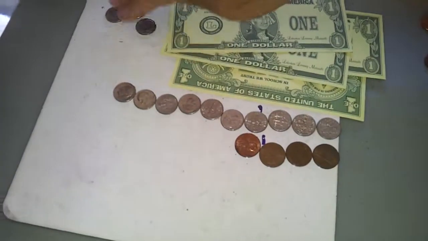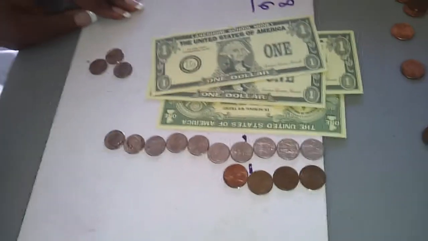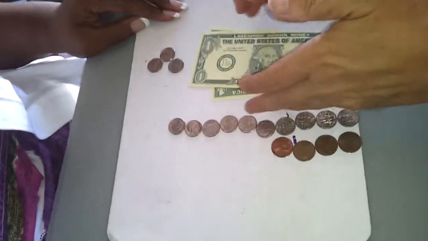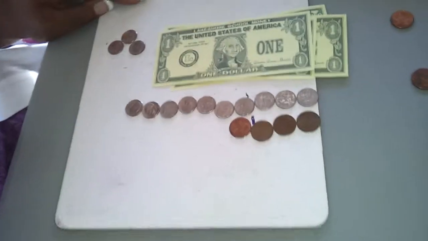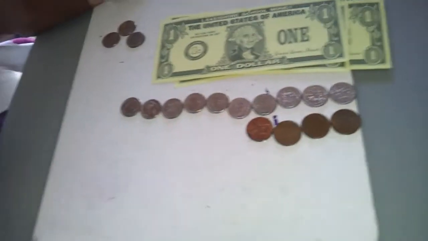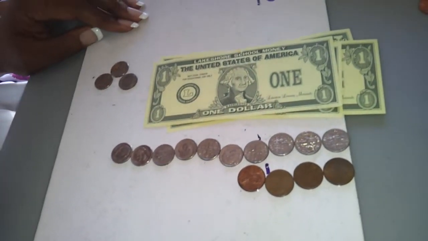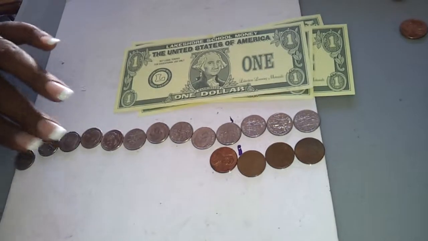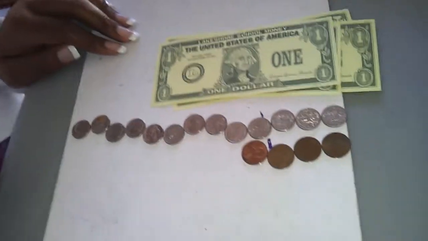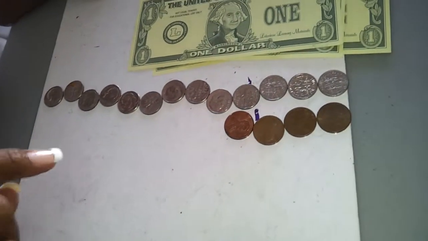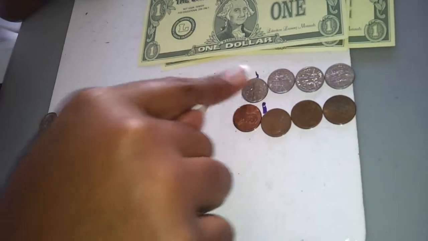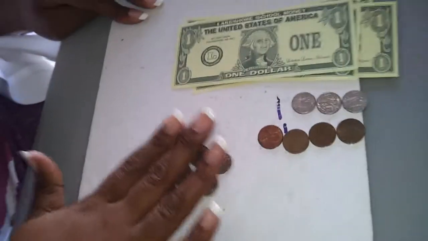Okay, and what are these? Those are 10s. And where did you move them to? The hundreds. And can you have tens in the hundreds place? No. So now what are you going to do? Move 10 of them. Like the ones place. 1, 2, 3, 4, 5, 6, 7, 8, 9, 10.